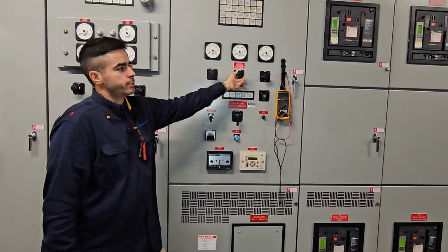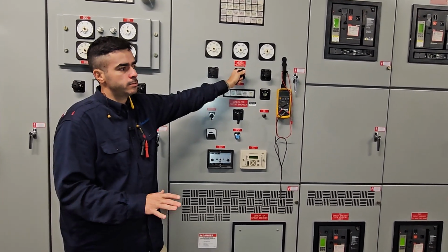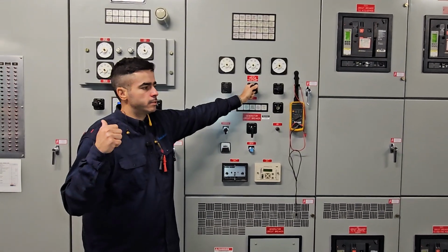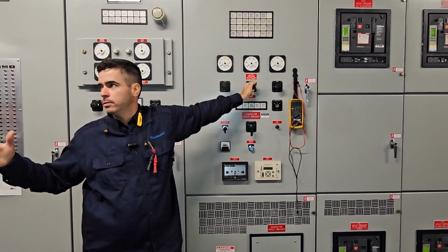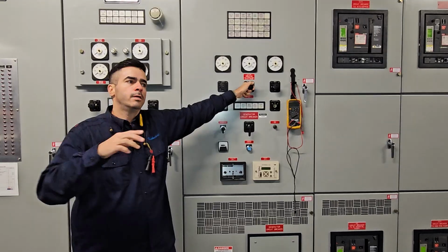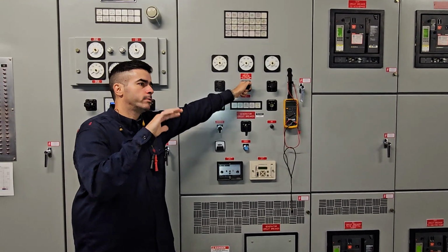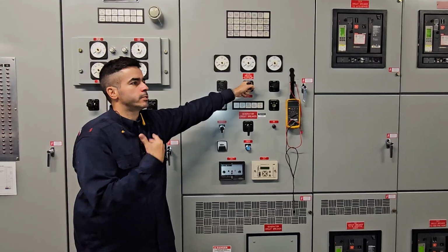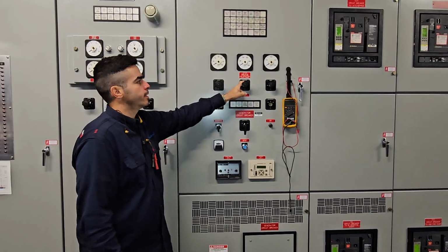Now the auto position, that's the normal standby condition. You have the generator on auto. If everything's good, once it receives the start signal, it should start the generator, get to speed and voltage, and close the breaker. That's what we are expecting to happen, right?